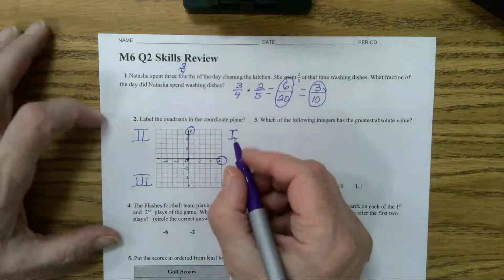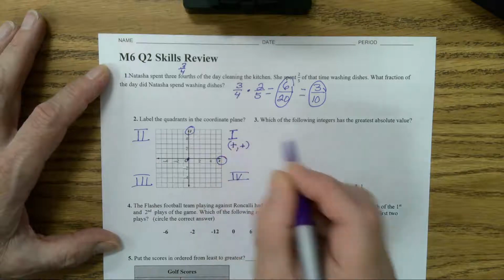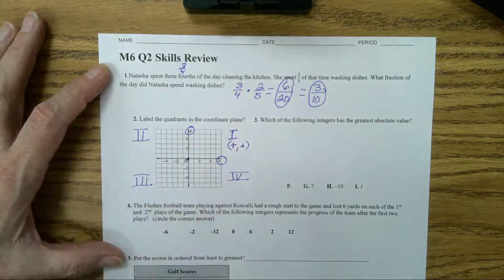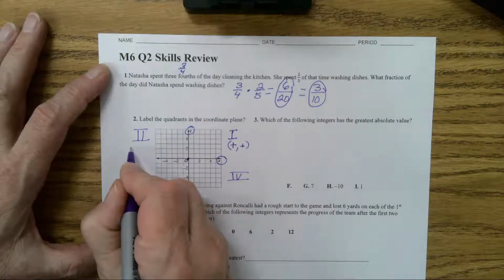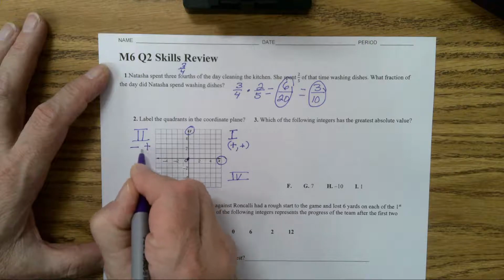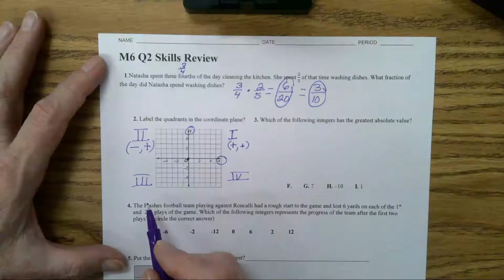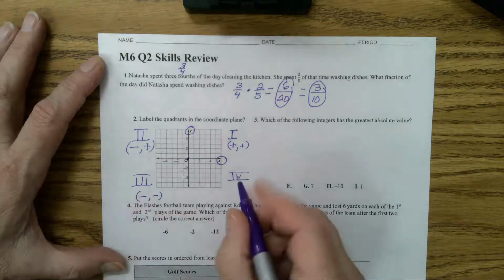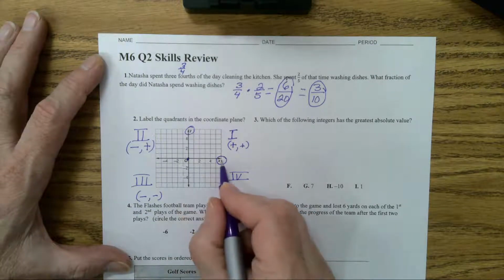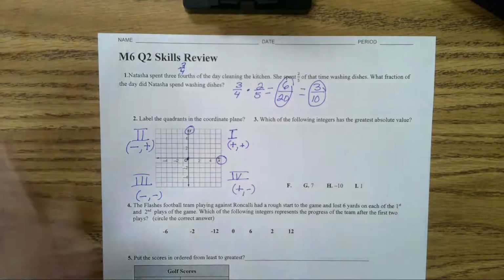Now, in quadrant 1, everything is positive, positive, right? In quadrant 2, what are the numbers? Negative, positive. You go left and then up, so it's negative, positive. Quadrant 3, what are the numbers? Negative, negative. And quadrant 4 is positive, negative. Very good. Okay, make sure you have that on your paper.